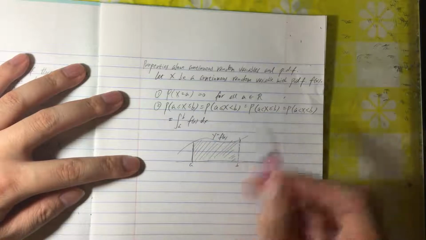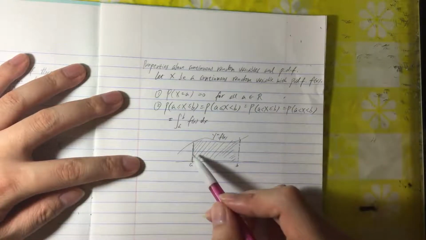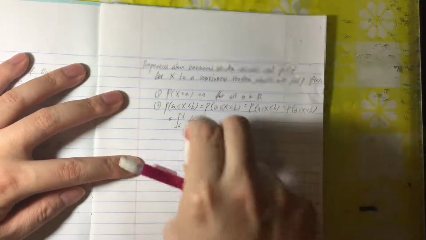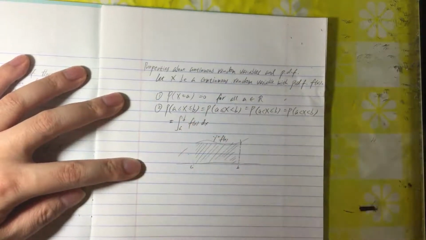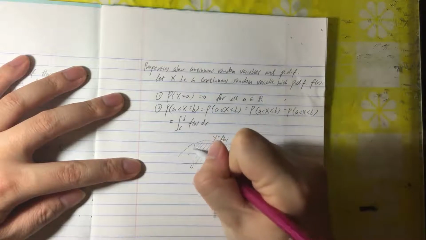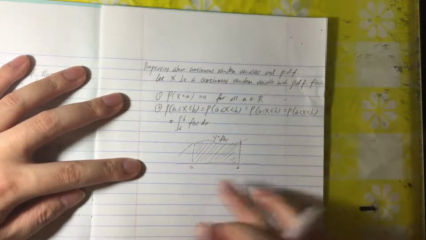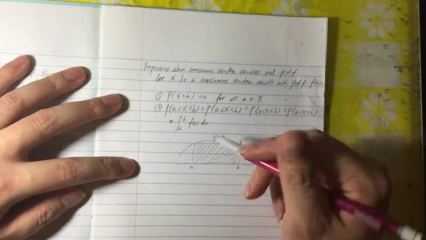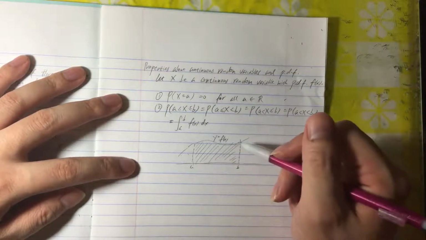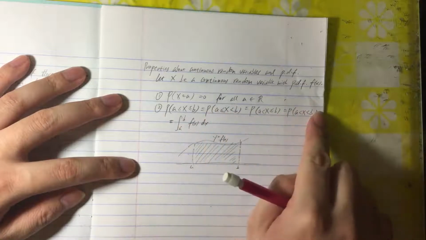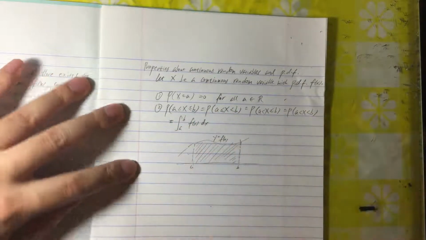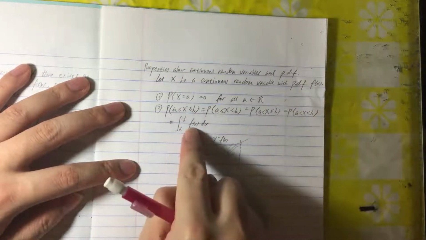Same thing if I include b, not including a, the area is the same. If I don't include both a and b, the area under the curve is still the same. It doesn't matter if we include the boundary or not. These four probabilities are all the same. They all equal the integral from a to b of f of x dx.